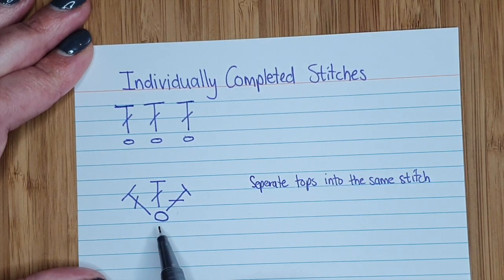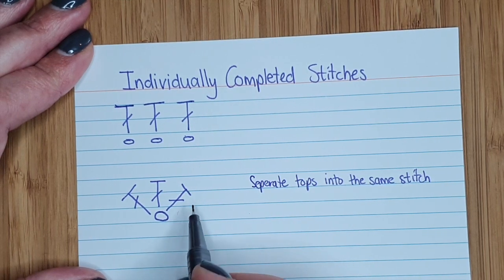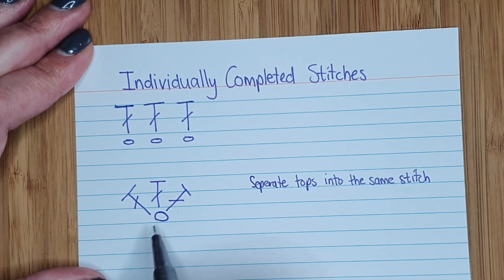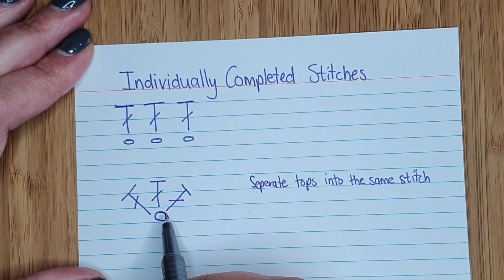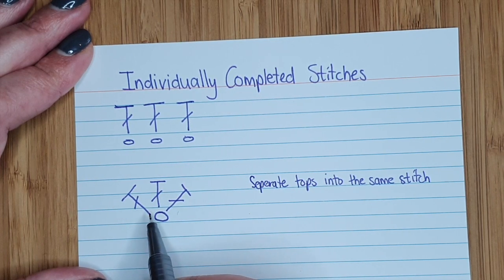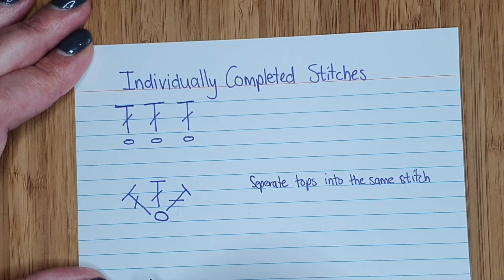Now when you look at this one, you see 3 individual double crochets, but they all go into one stitch. Each of them are separated. They are not connected to one another, so these are not clusters. There's your double crochet going into a chain stitch. Then you have your next one going into a chain stitch, and your next double crochet going into a chain stitch.